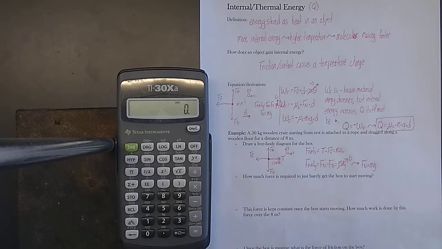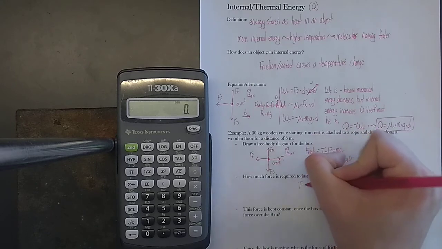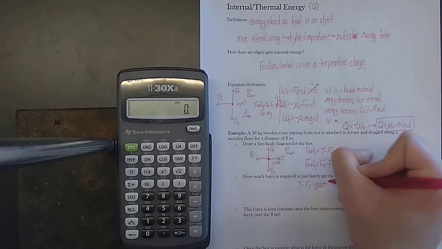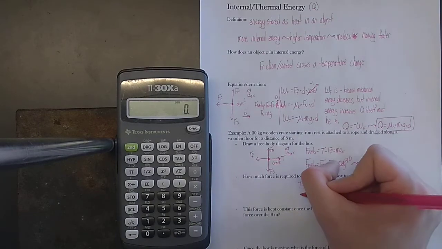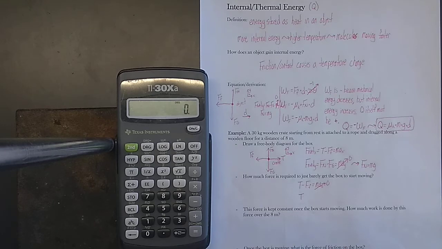Here's an old question from the forces unit. How much force is required to just barely get the box to start moving? If we just barely want to get the box to start moving, that means that in this equation, T minus Ff equals max, basically no acceleration, which would imply that the tension is equal to the force of friction. We're just barely overcoming the force of friction that's active when the box is at rest.